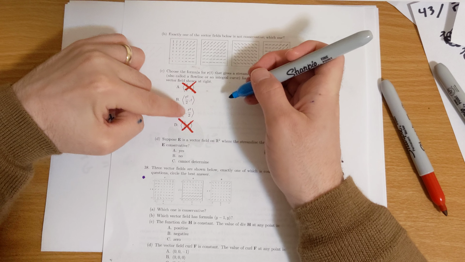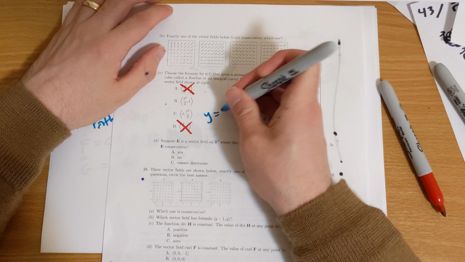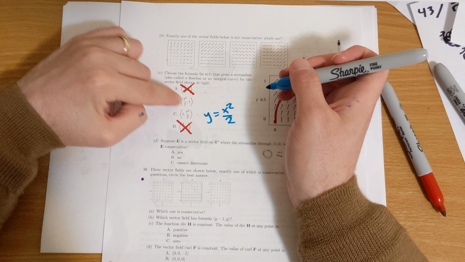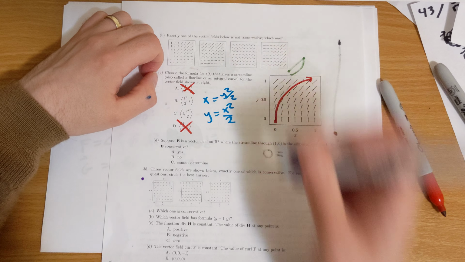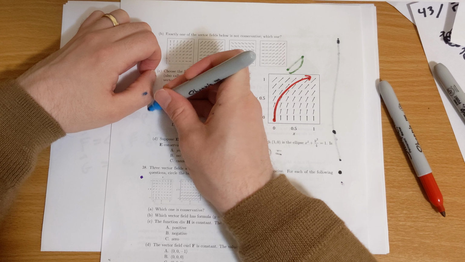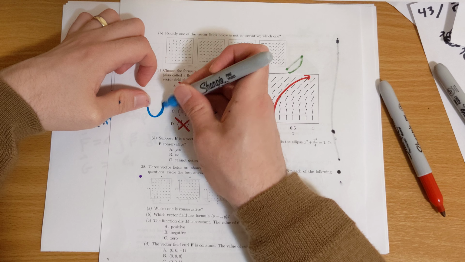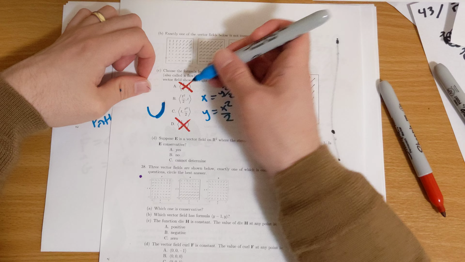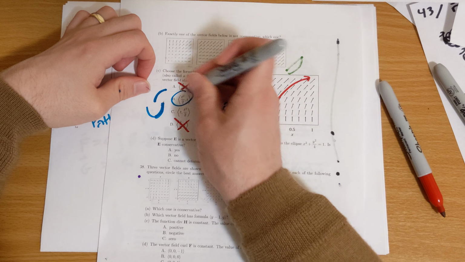For choice C, x is t, y is t squared over 2, that would be y is x squared over 2. This one would be y is t, x is equal to y squared over 2. So for y is x squared over 2, that parabola is going to look like this, and in the first quadrant, just that much of it. That doesn't match our picture, it has the wrong concavity, but this one will look more like that, so choice B there.